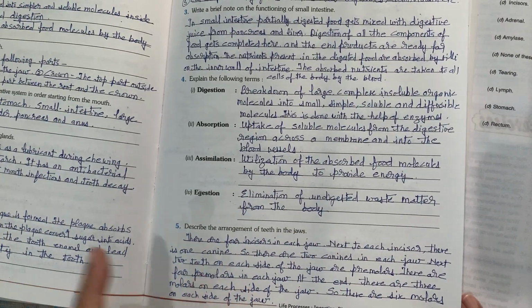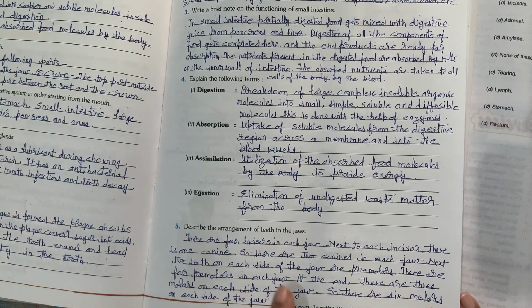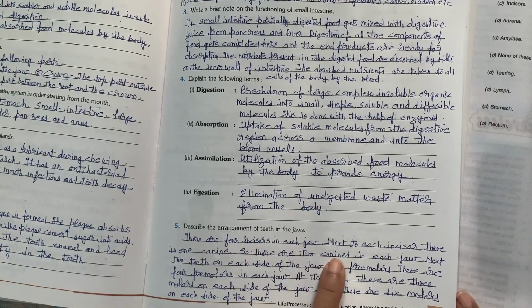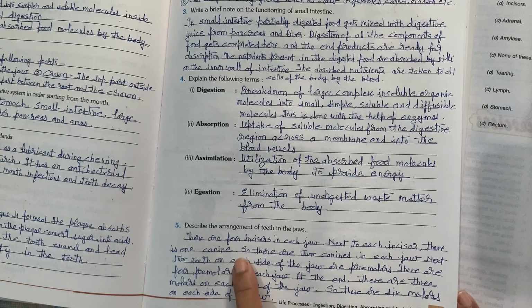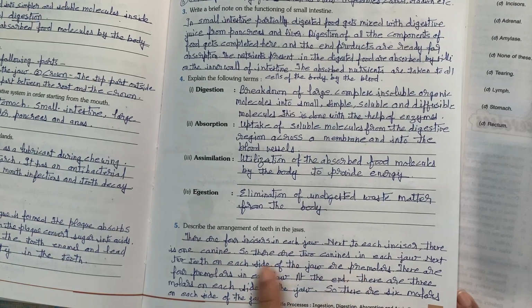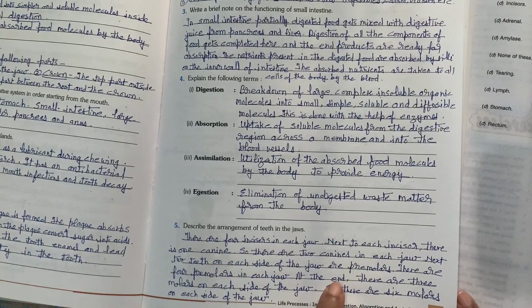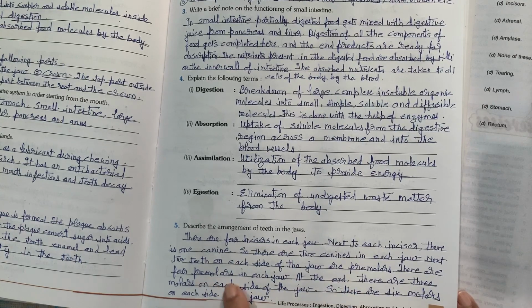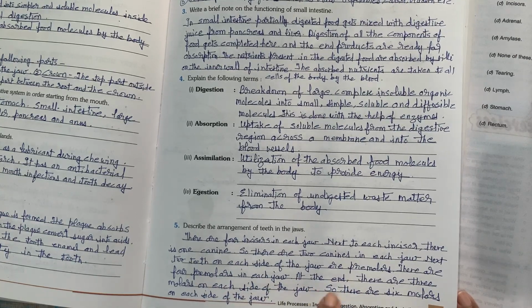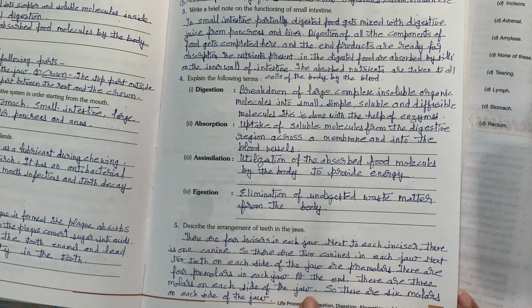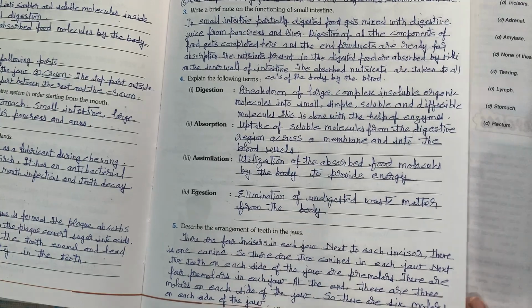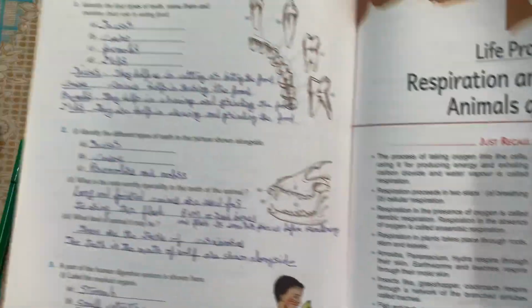Arrangement of teeth, I think we have already discussed here. As you can see, there are 4 incisors here. Next to each incisor there is 1 canine, so there are 2 canines in each jaw. Next to the 2 canines on each side of the jaw are premolars. There are 4 premolars in each jaw, and at the end there are 3 molars on each side, so there are 6 molars in each jaw.